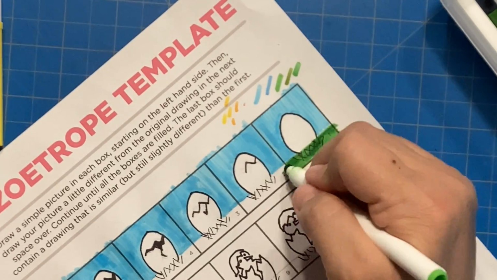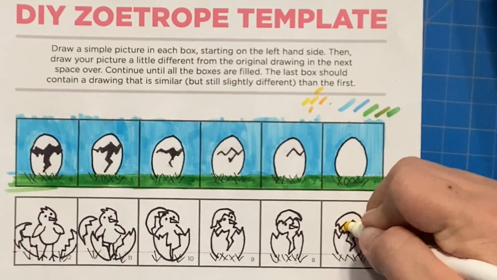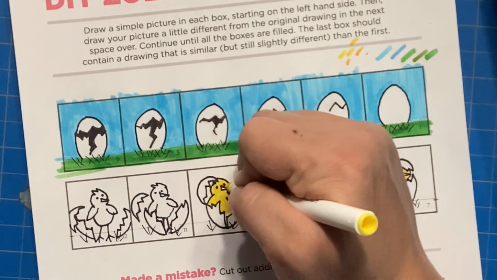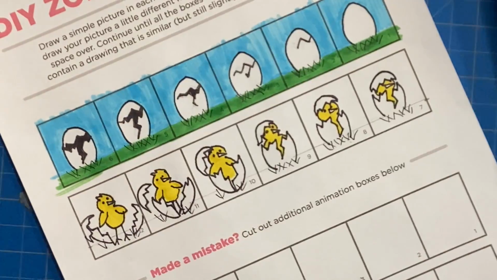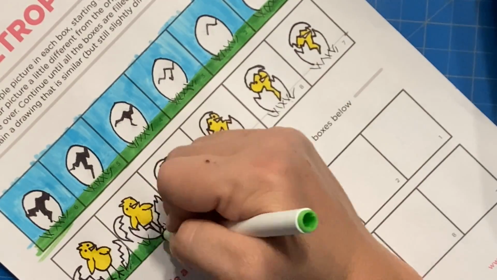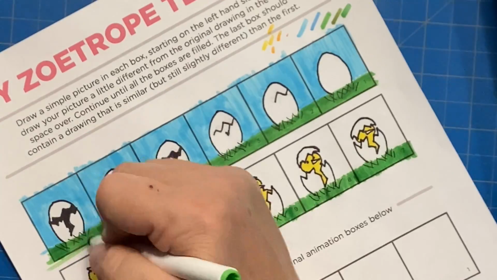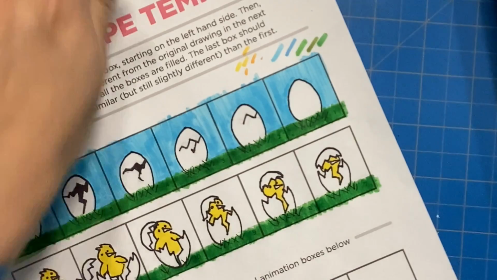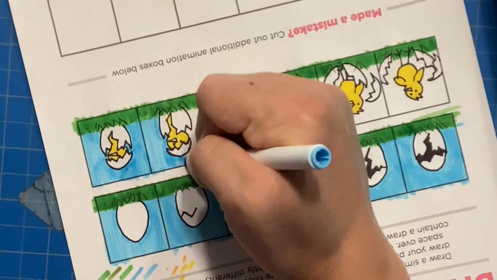Because the egg is white and my paper color was white, I decided to color in the sky color blue around the egg to create some contrast in order to help it stand out. You'll also notice I made sure the grass line was even and the same color in all of the frames. Take your time, stay in the lines. Remember, neat coloring helps your images and your designs be more clear to the viewer, which then helps the animation be easier to see when they use the zoetrope.